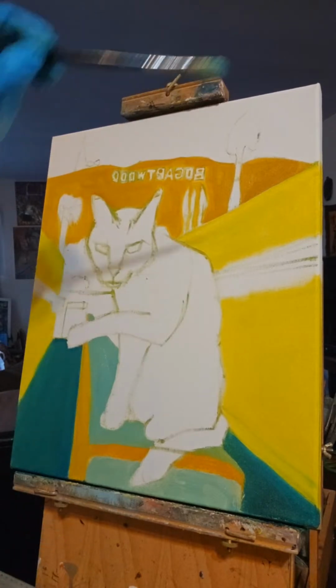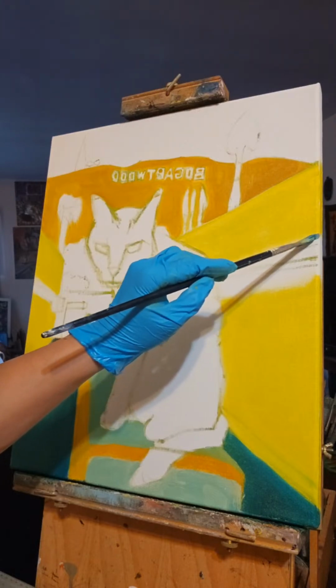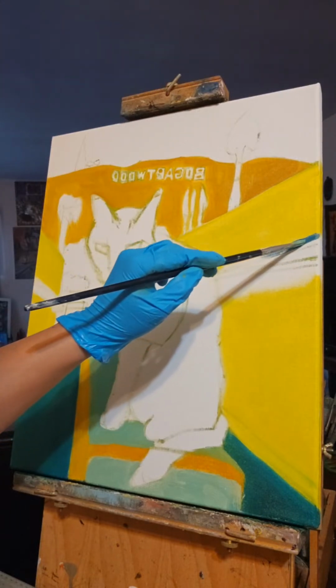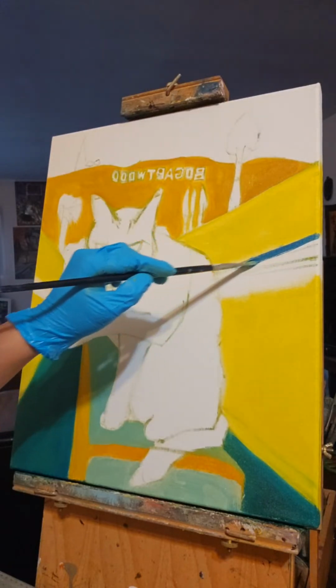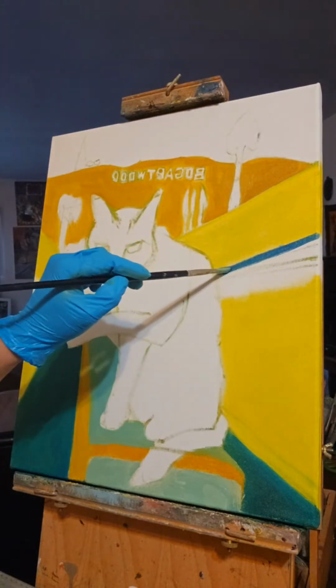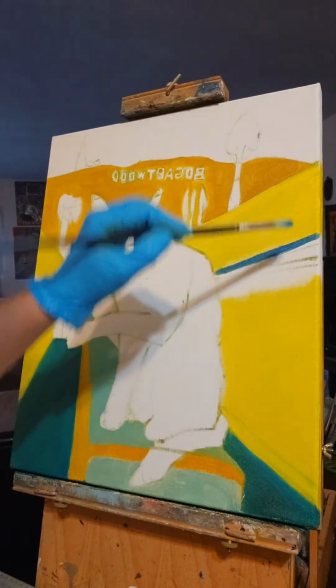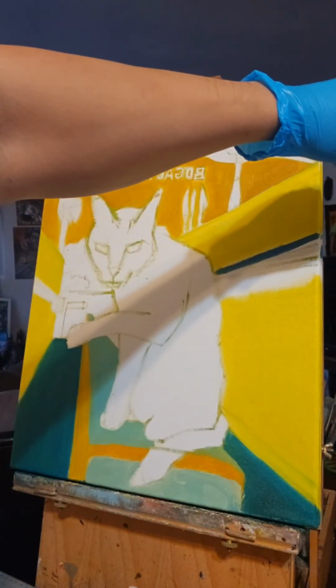And I'm going to go into here and we're going to create a blue area. This almost works like watercolor at this point because there's a lot of mineral spirits. Mineral spirits make artwork.